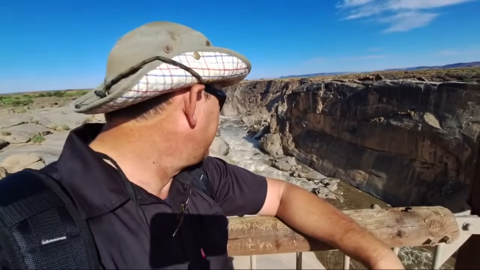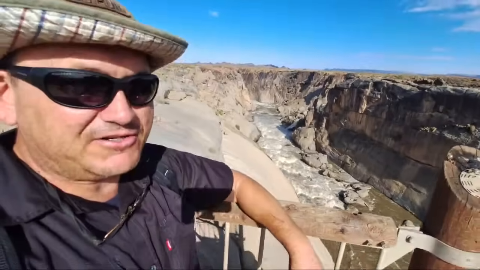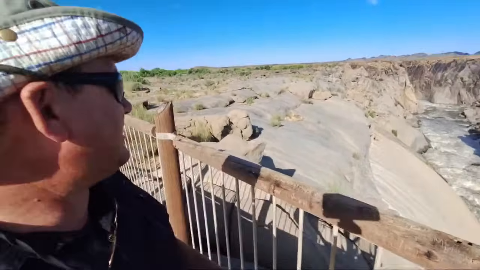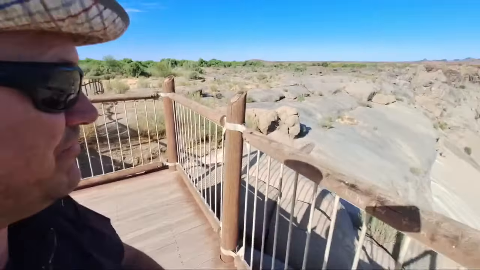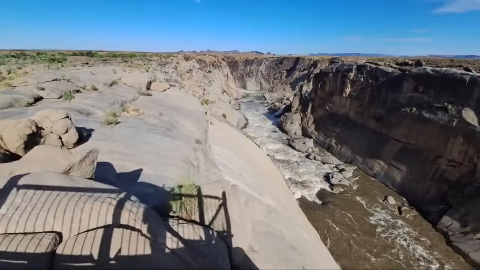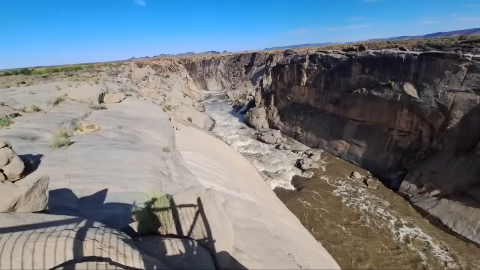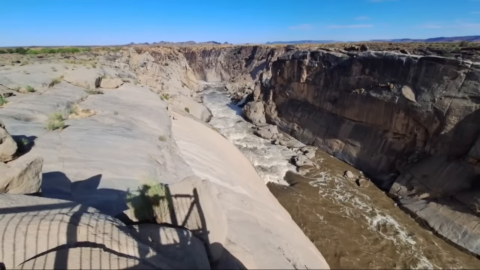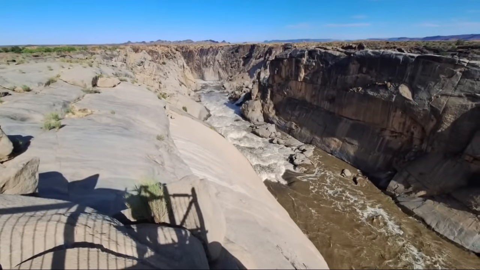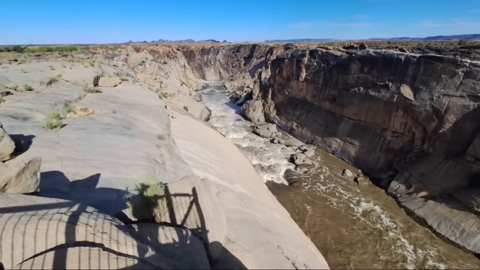Coming here is always great, but it's quite a walk to cover all the areas and see all of it. And it adds to the experience, it doesn't subtract. I'm not complaining about it, it adds to the experience, but now I have to catch up.